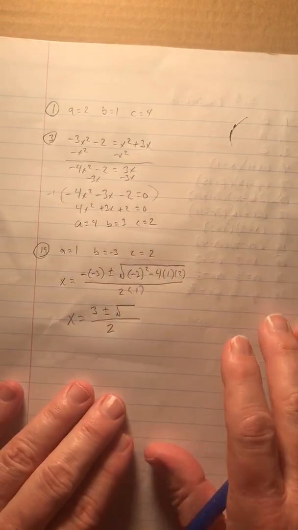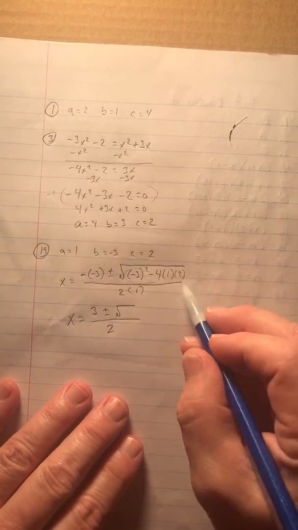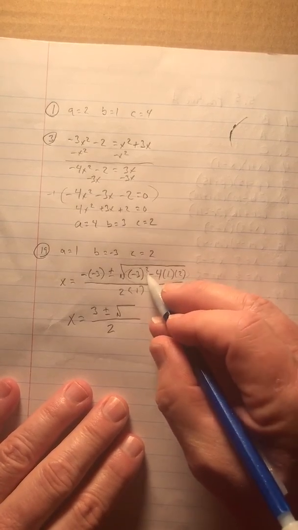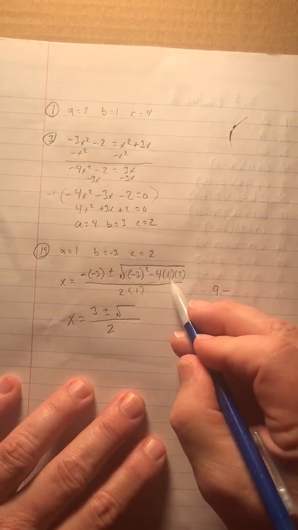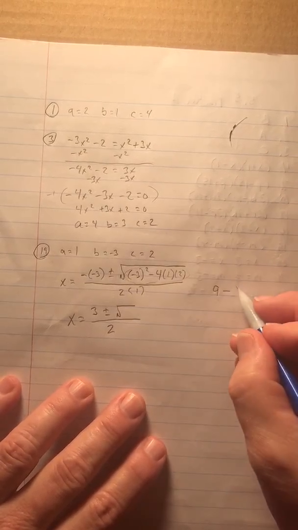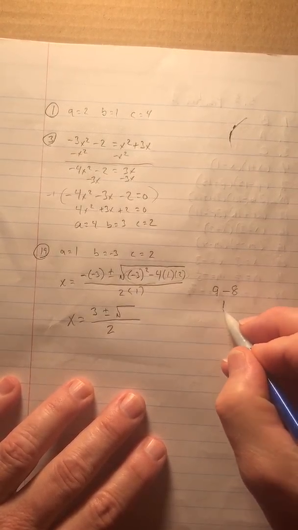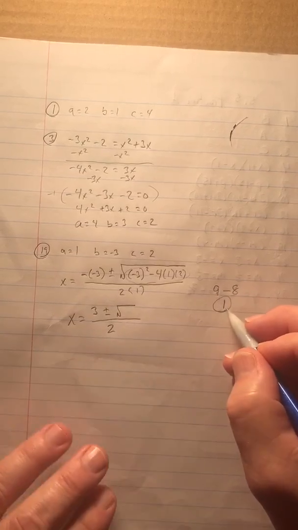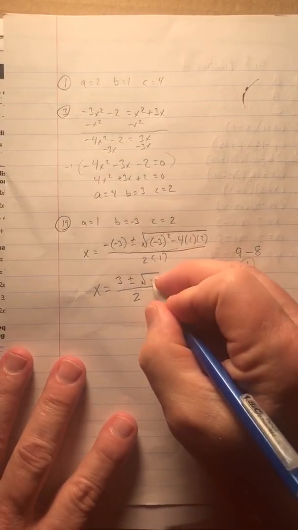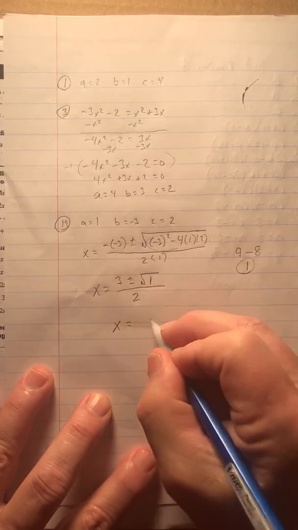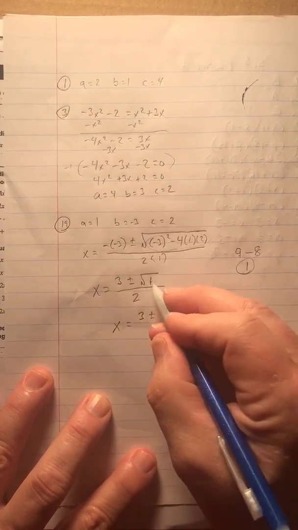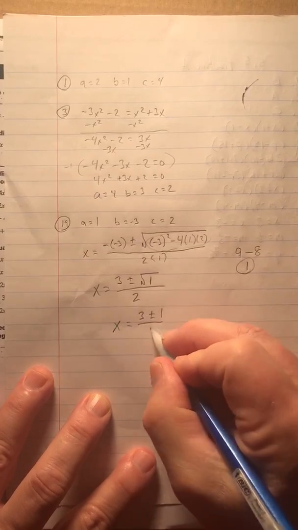Now I'm going to take care of what's underneath the radical here. So I have a negative 3 squared, which gives me positive 9, minus 4 times 1 is 4, times 2 is 8. 9 minus 8 is 1. So the discriminant, or what was under the radical, is 1. All right, so now I can do this problem. I got x equals 3 plus or minus the square root of 1, which is 1, over 2.